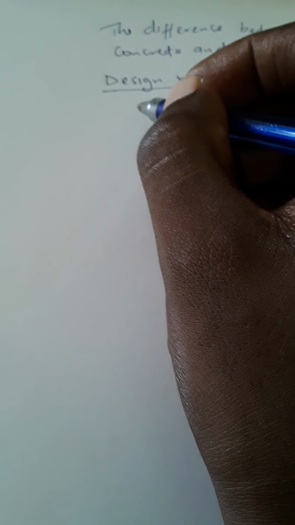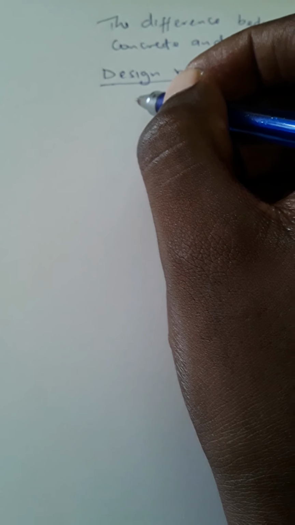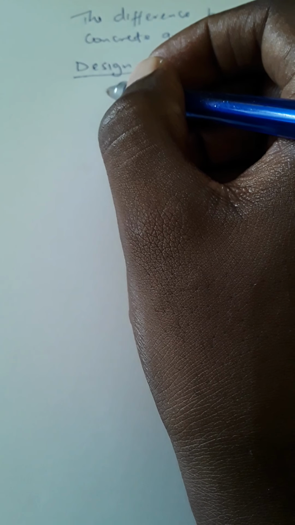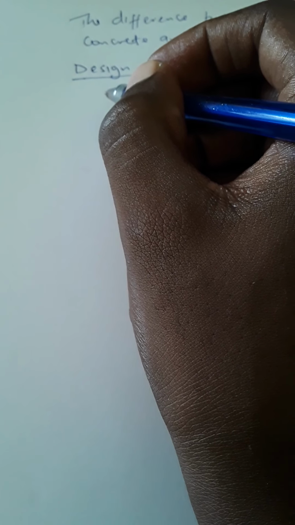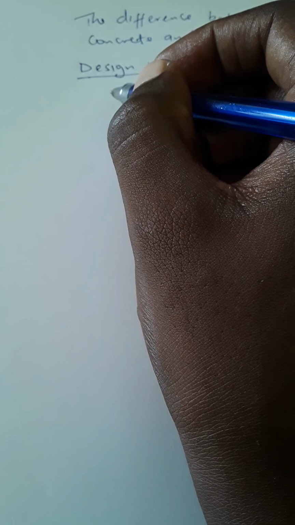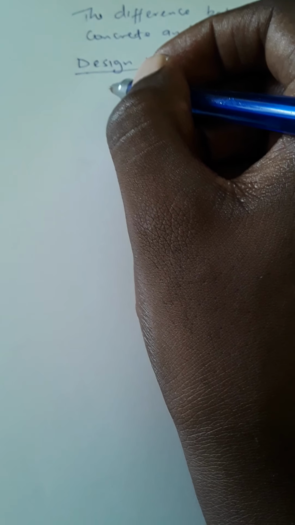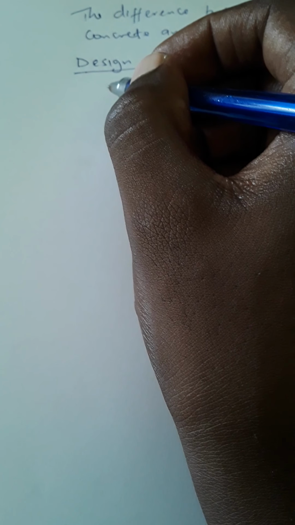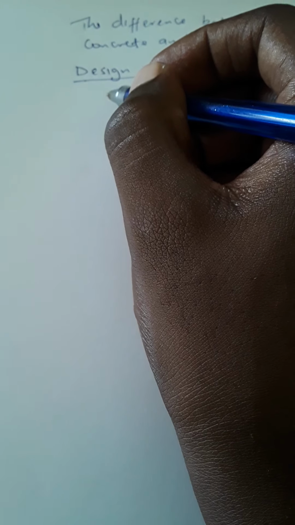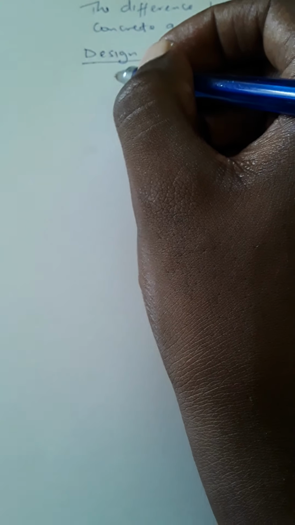So design mix can be defined as the process of selecting suitable ingredients of concrete and determining their relative proportions with the object of producing concrete of certain minimum strength and durability as economically as possible.